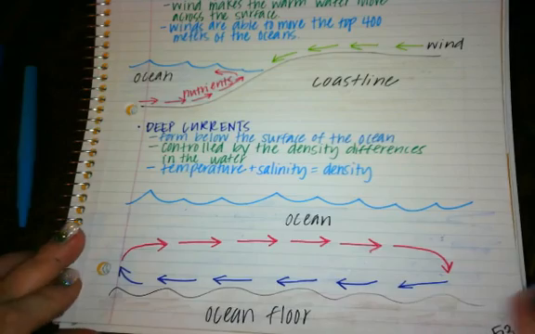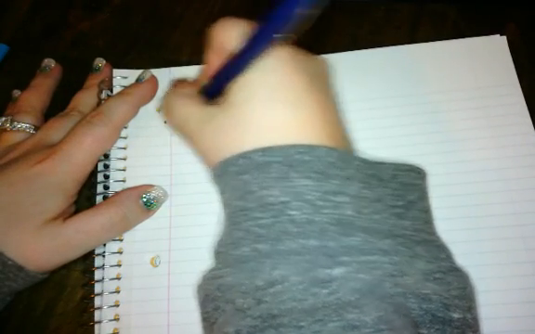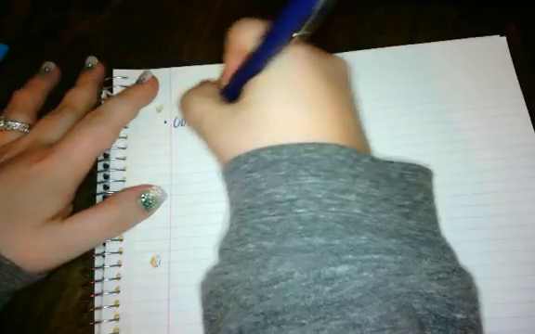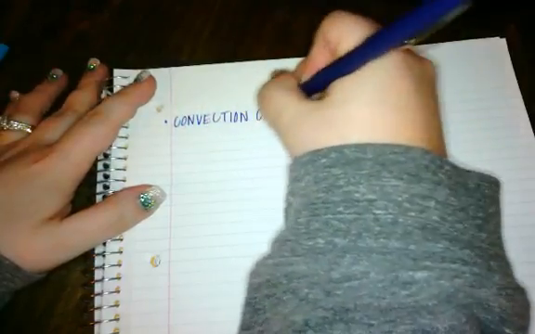Obviously, this is our ocean. You probably don't have to write it, but you know. Okay, pause if you need to finish. If not, go ahead to 54. All right, on 54, we have our last type of current, and then you get to move on to your web quest. So we are going to put convection currents at the top of this page. Sorry, I'm on all kinds of markers. All right. Convection.